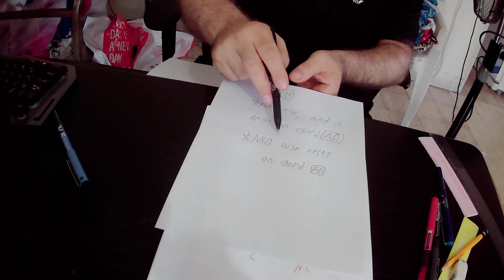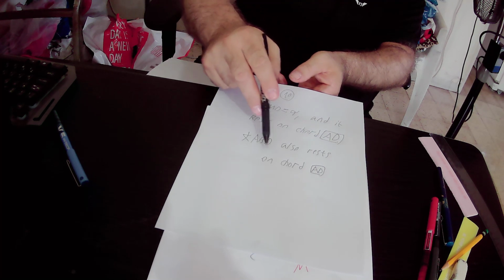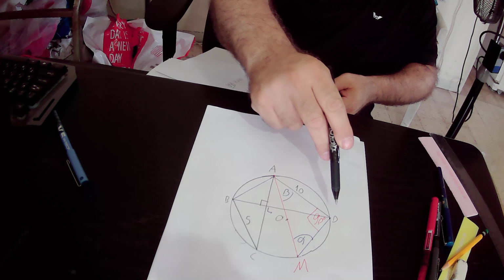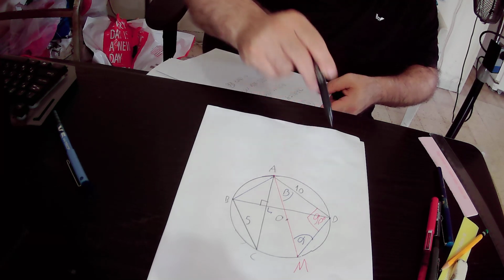Peripheral angle ABD also rests on chord AD as angle alpha that rests on chord AD.